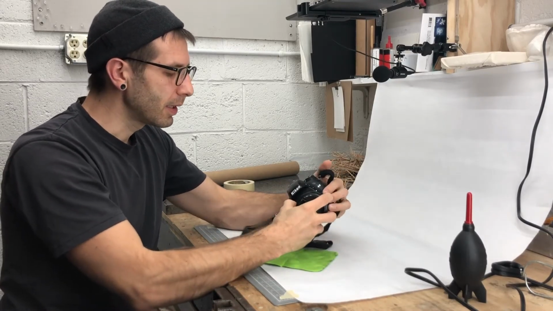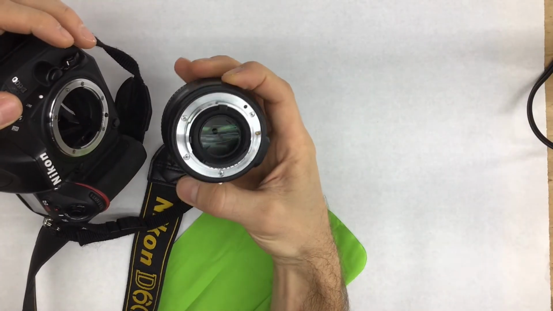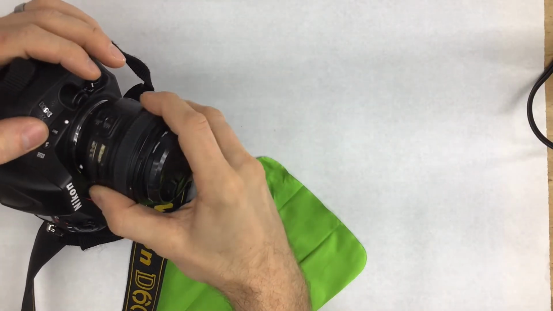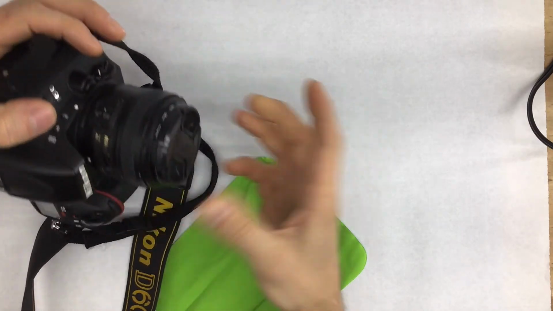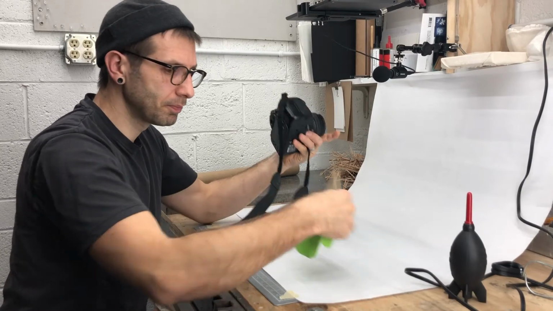Now lenses, if you've never taken them off, have a front and a back, so it's not a bad idea to check the back of your lens as well, particularly if you have never done that before. Let's get the camera set up.